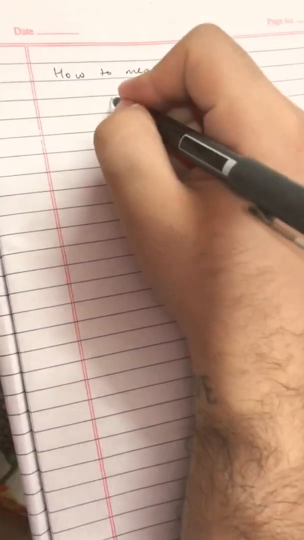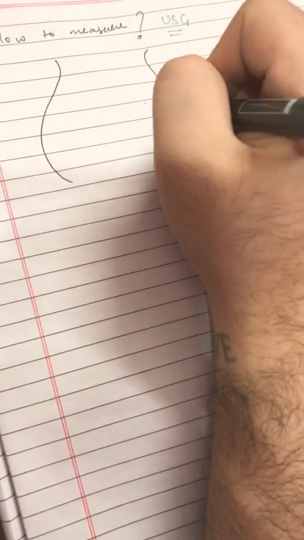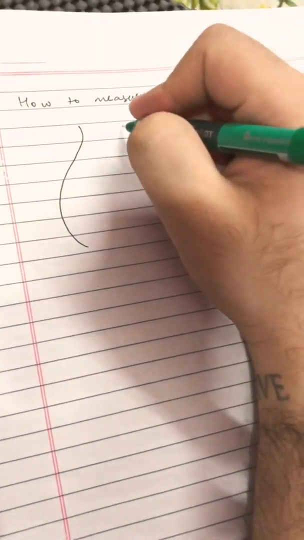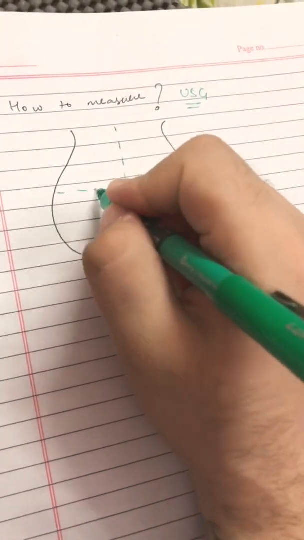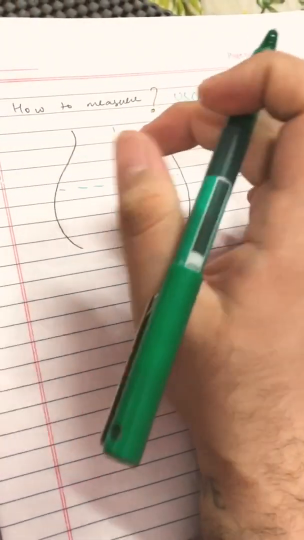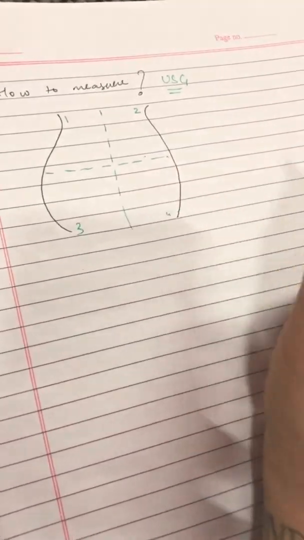Let me draw a diagram for this. Imagine this is the abdomen, and we are dividing it into 4 quadrants: 1, 2, 3 and 4.